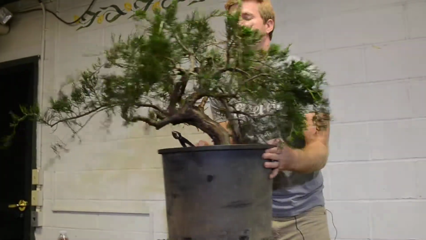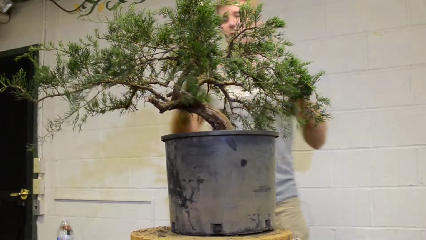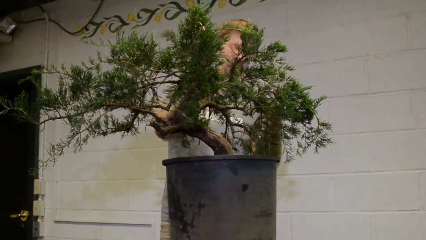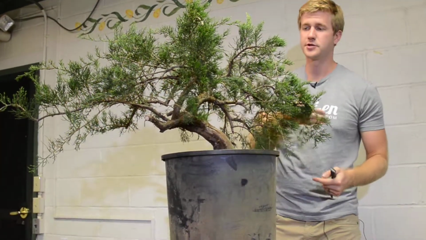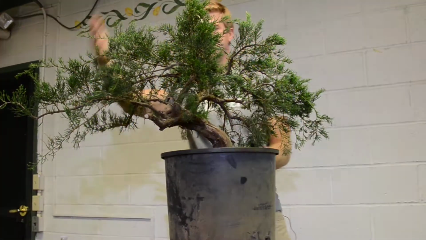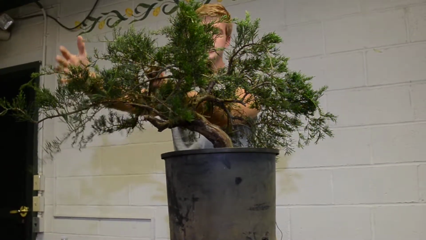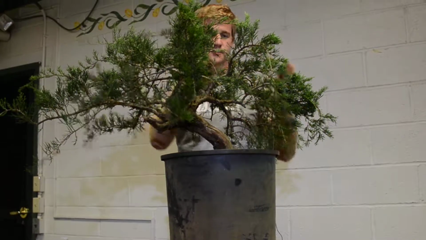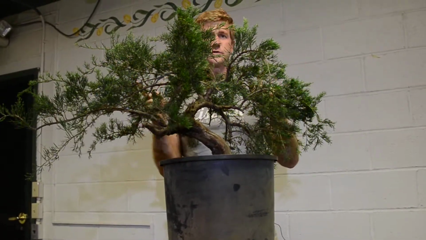Now, if we're gonna make the tree move to the right, move back this direction here, what we wanna ensure is that the growth on this side of the tree, the side with the directionality, or the movement of the tree, is longer than the branches on the side opposite of that. If the branches on the side opposite of the directionality of the movement of the tree are equidistant from the trunk on both sides, then it's gonna be really hard to tell which direction the tree is moving.